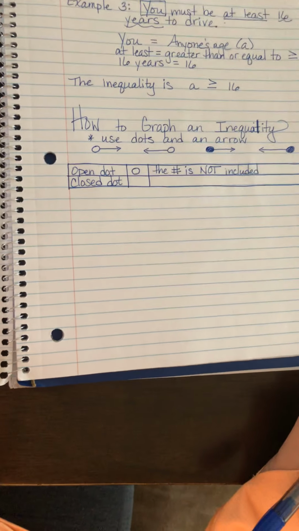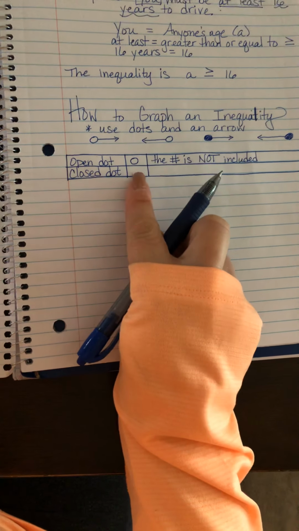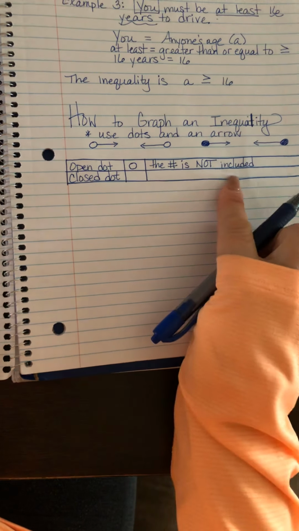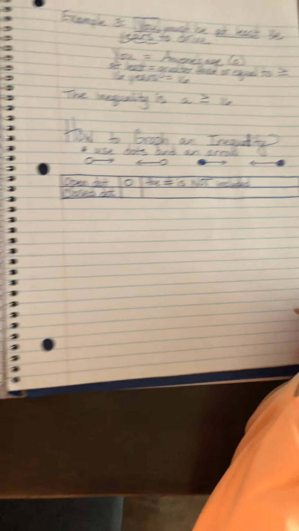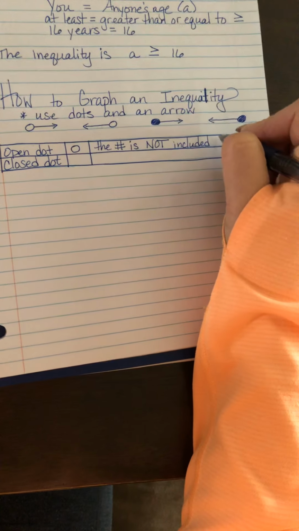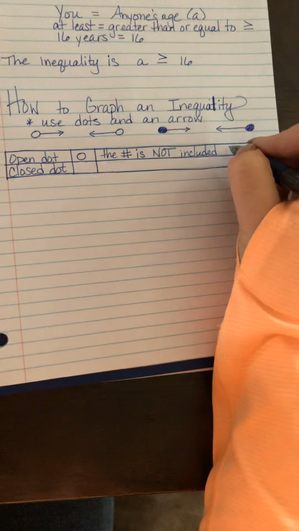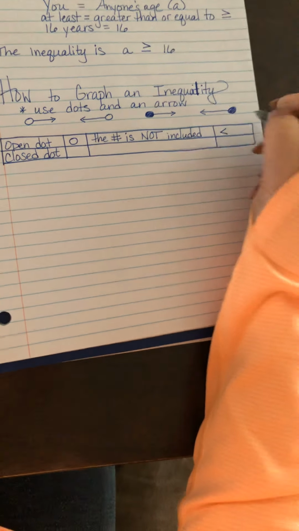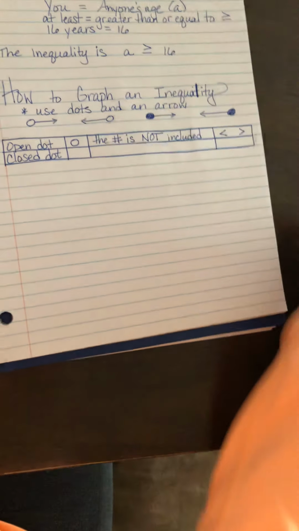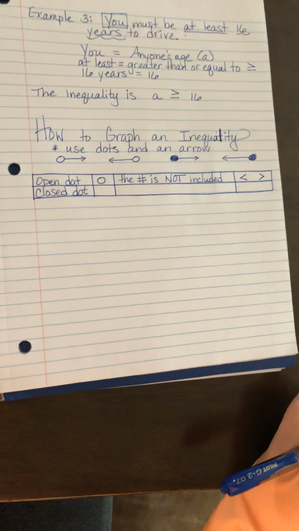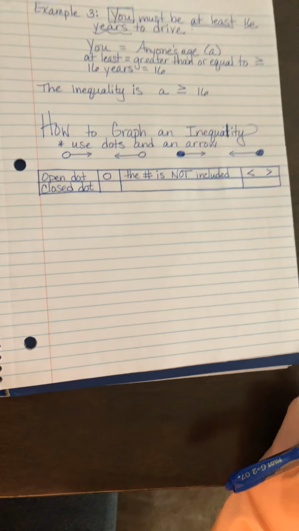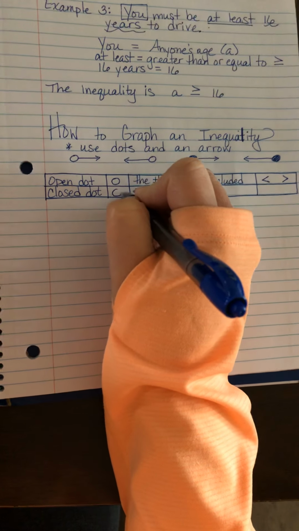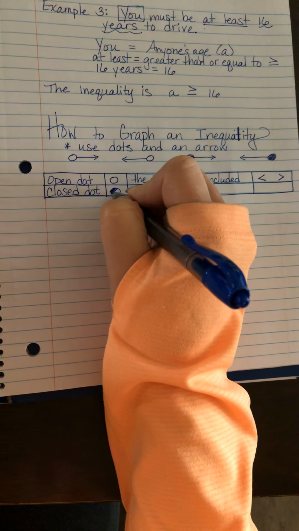Okay, all right. An open dot looks like this, and the number is not included. So when we have numbers that are not included, usually that's when we see is less than or greater than. And a closed dot is your circle, but it's your colored-in circle.